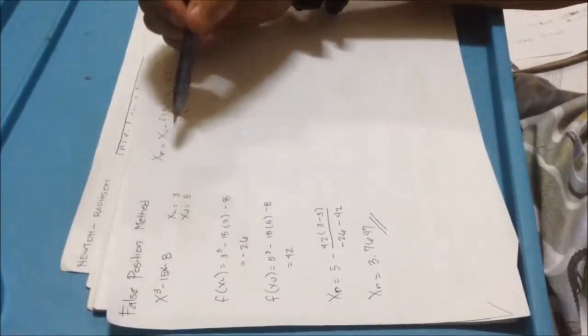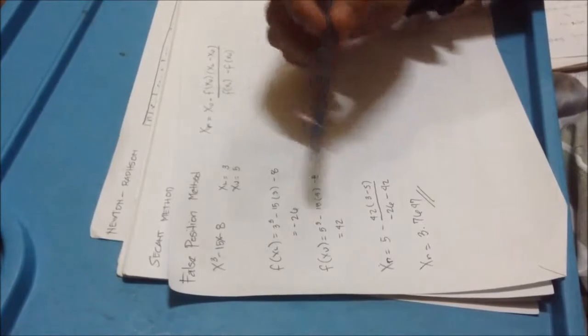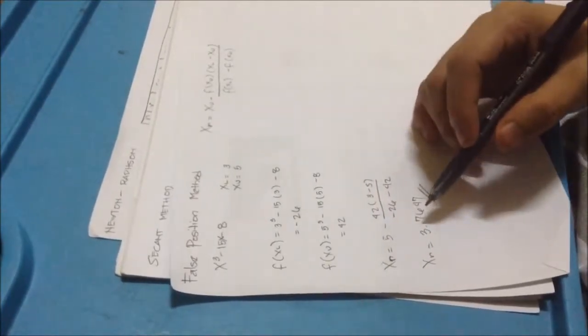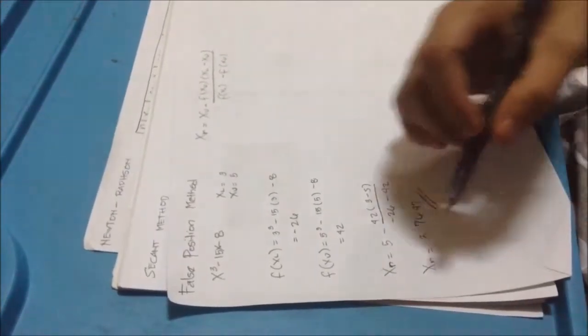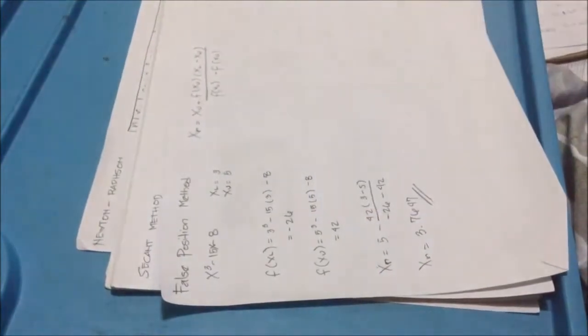In the false position method, we are going to find the x root. So the formula for finding the x root is this: x upper minus f of x upper times x lower minus x upper over f of x lower minus f of x upper. By substituting the values that we get into the formula, we can come up with this answer. The x root is equal to 3.7647.